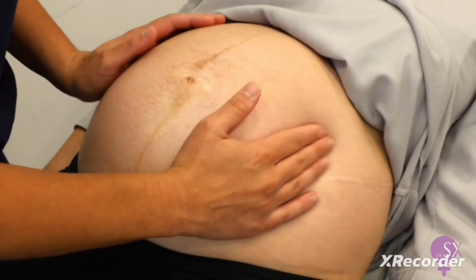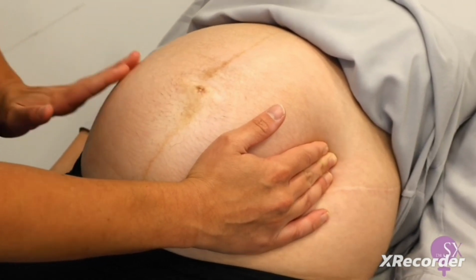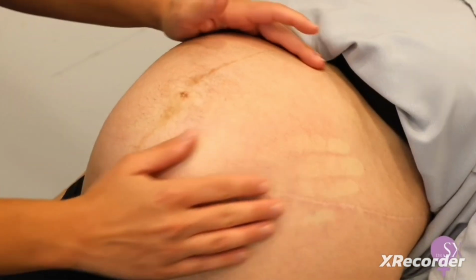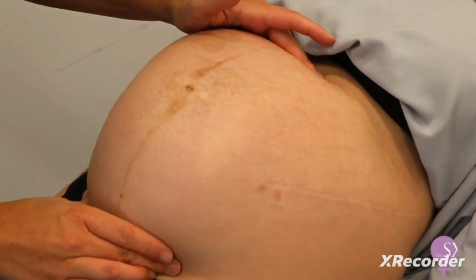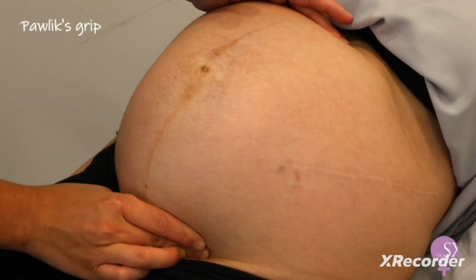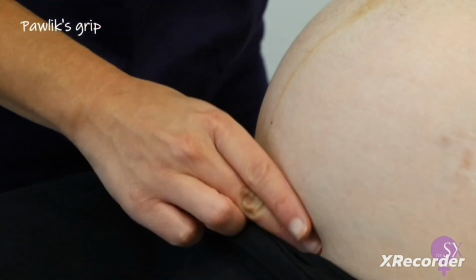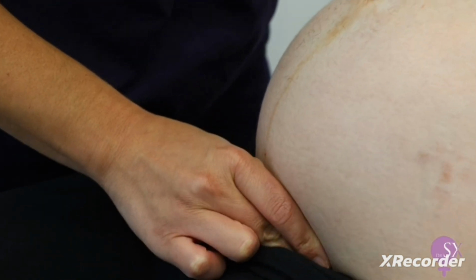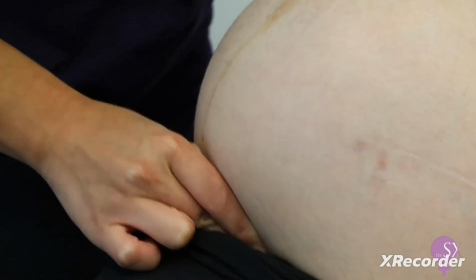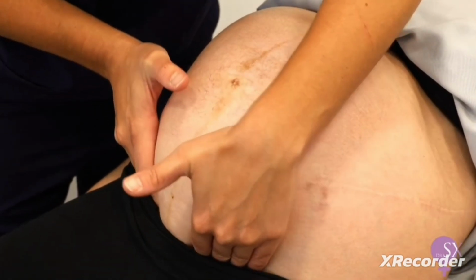Next we want to feel for the presenting part, and we have two maneuvers which we can perform. In the first, the Pawlik grip, we can use the thumb and third finger on the side of the presenting part to palpate it. Before performing the maneuver, we need to warn the patient that it might be a bit uncomfortable. A head typically feels hard, like a tennis ball, while a bottom tends to feel softer. Alternatively, you can palpate the presenting part using both hands from the top. However, I tend to prefer the first option.